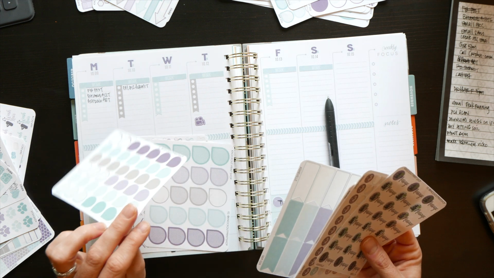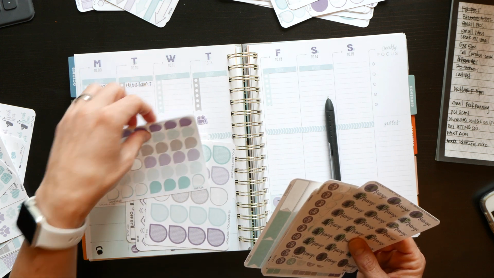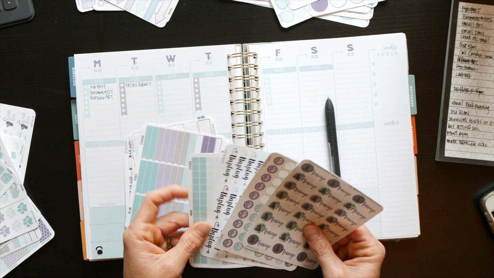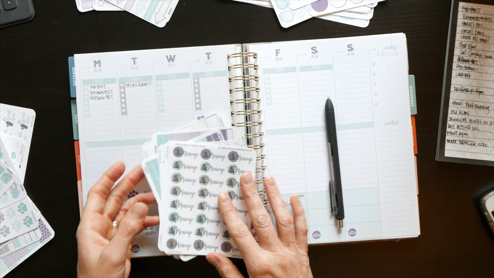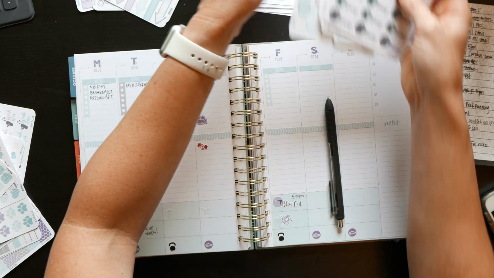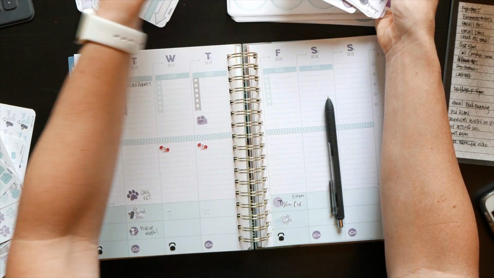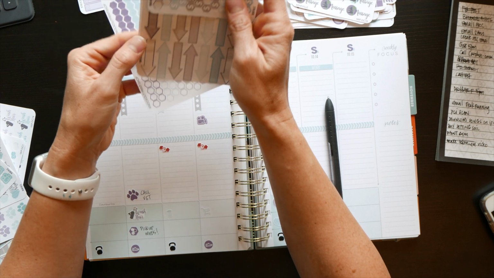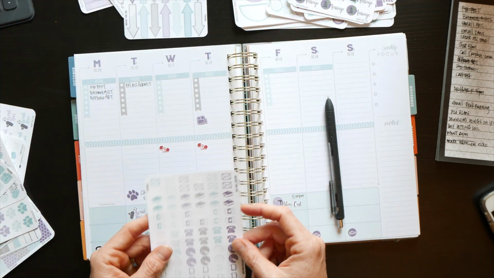I love teardrop stickers. I think these are great to notate things. What in the heck? Where in the heck is this sticker? Okay, my whole idea I wanted to do with that sticker, oh, there it is. Of course, it's right there in front of me.